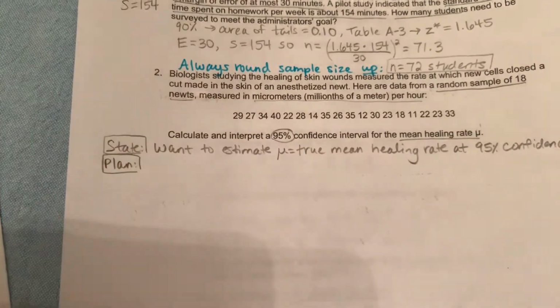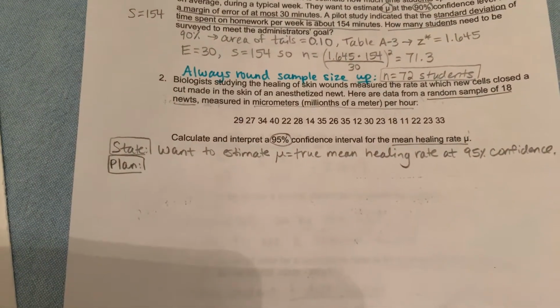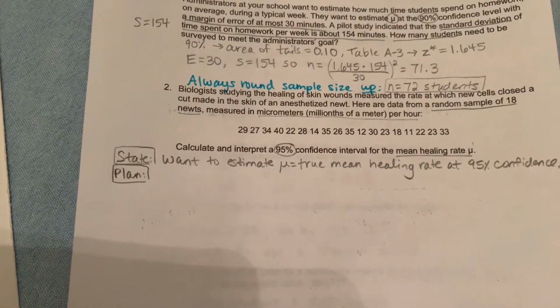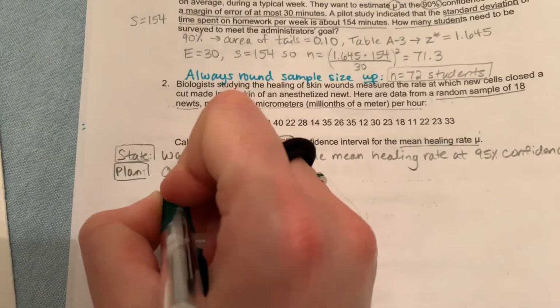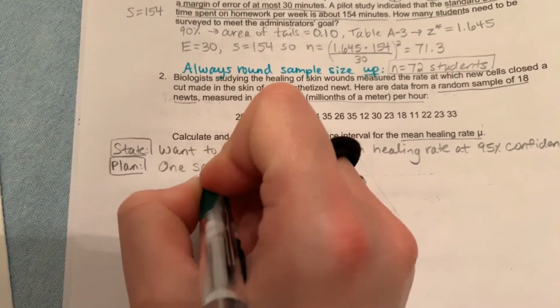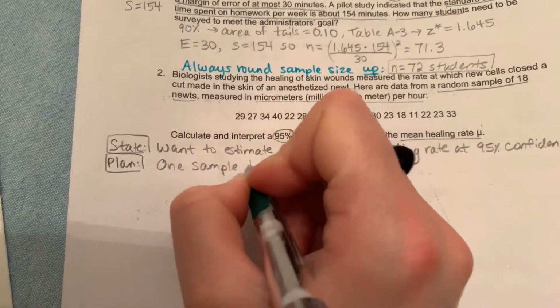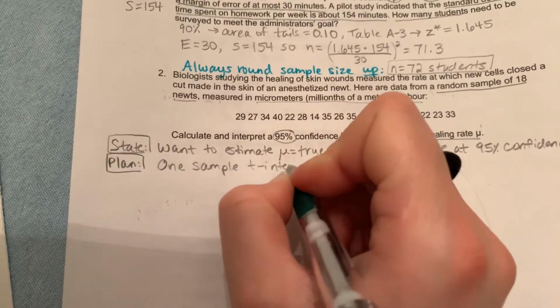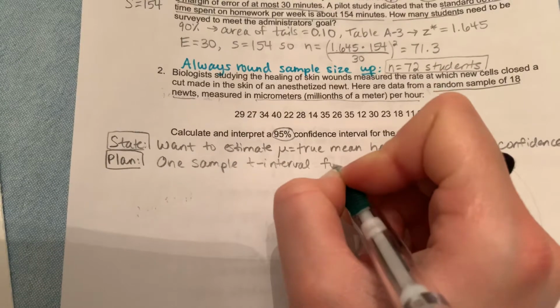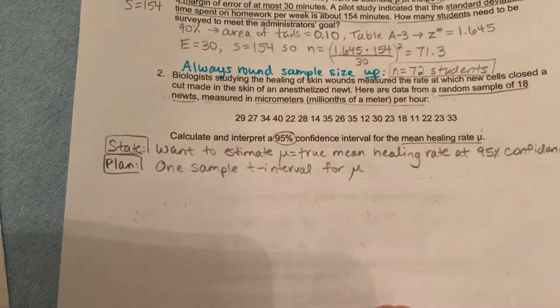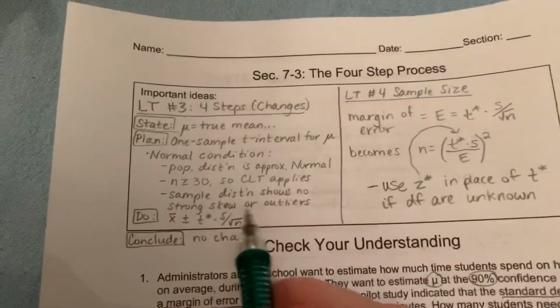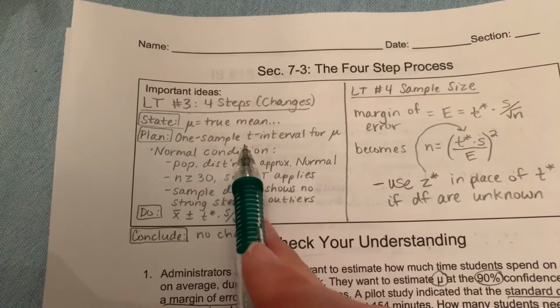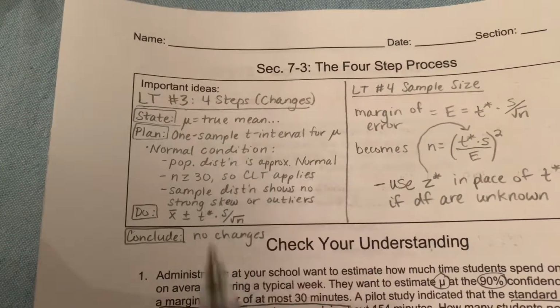And if you look at that 4-step process, it says that we want to name the procedure and then check the conditions. So I'm going to use a 1 sample t interval for mu. That is the name of my procedure. I can get that up here from the 4-step process changes for mu's.